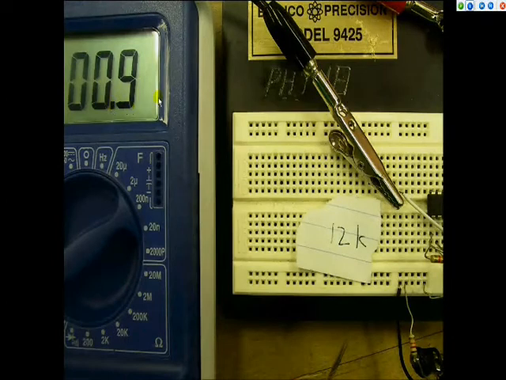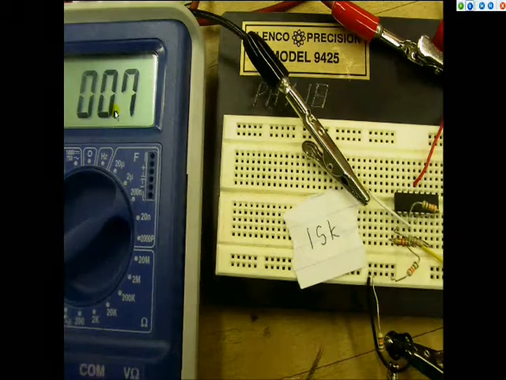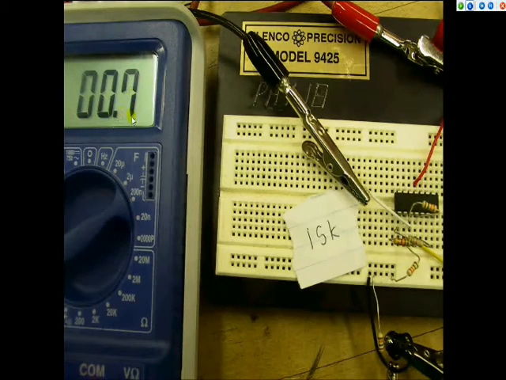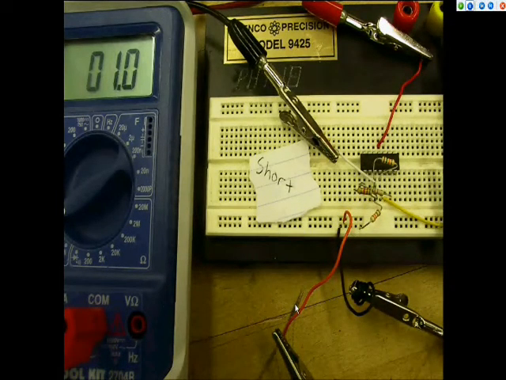So the current's starting to drop around 12K resistor, and at a 15K it's dropped all the way to 0.7 milliamps, which is what we had predicted. And when we put a short in, we just stick a wire instead of the resistor, and it looks like it's actually still at 1 milliamp, so holding strong at the ideal current.